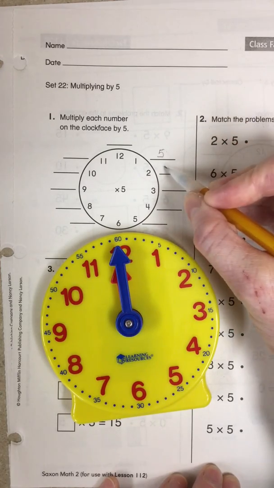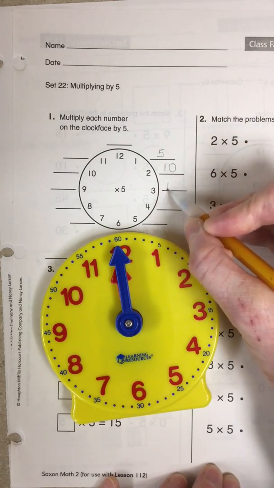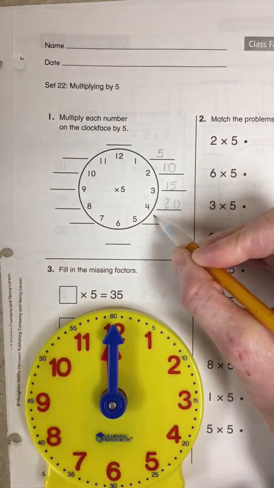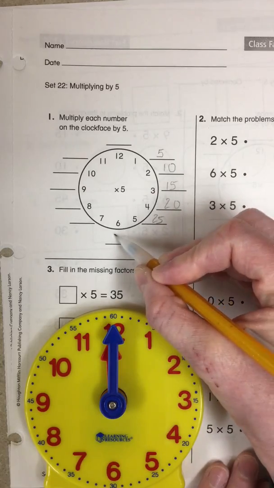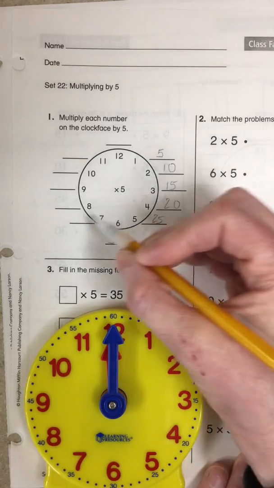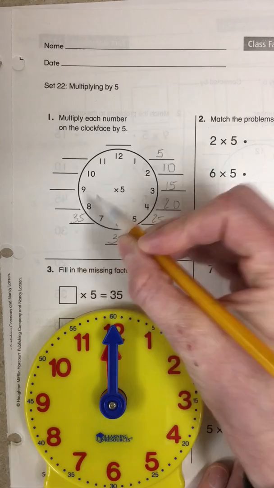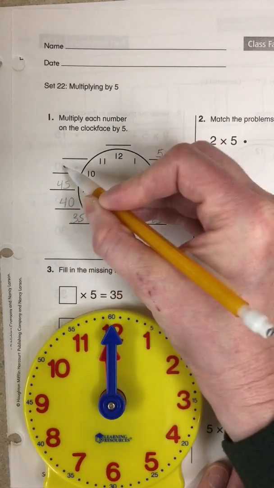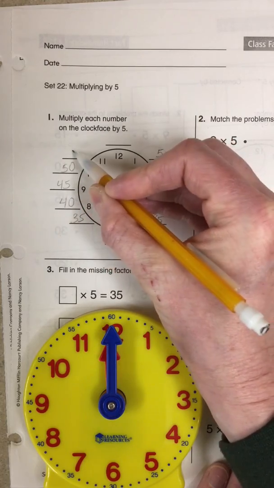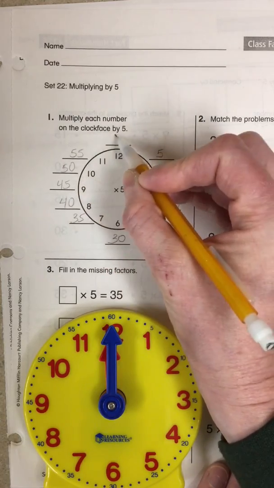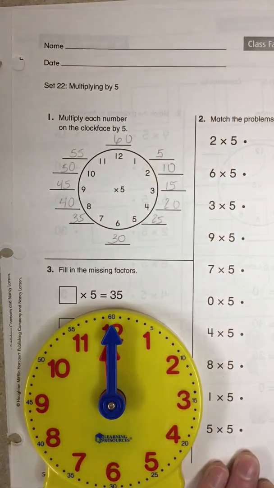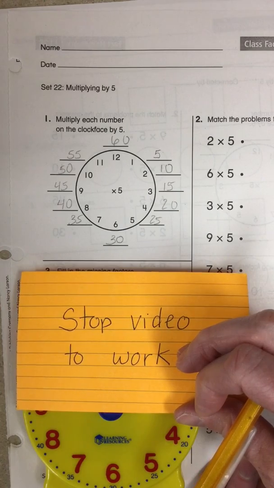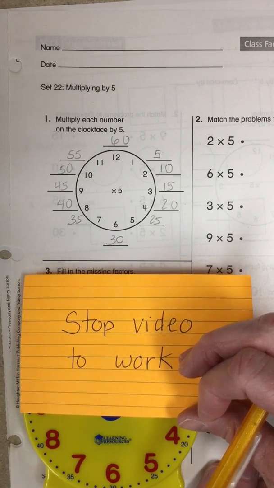5, 10, 15, 20, 25, 30, 35, 40, 45, 50, 55, 60. And if you need to pause the video to catch up with that, you go right ahead and do that.